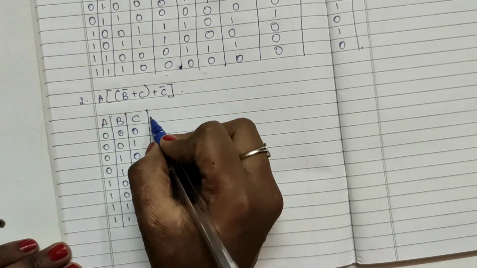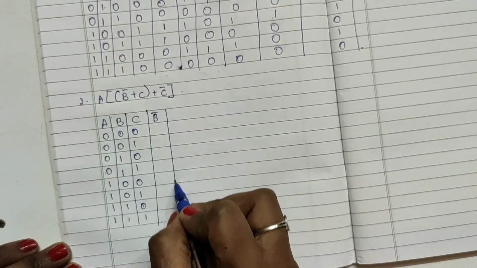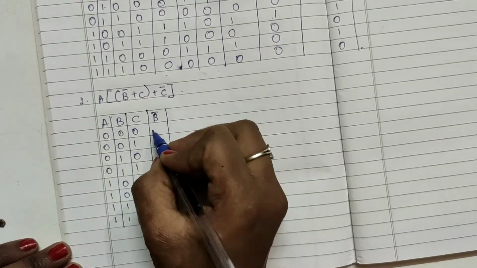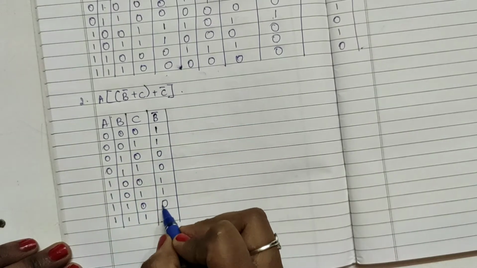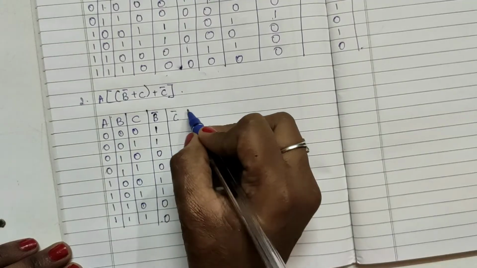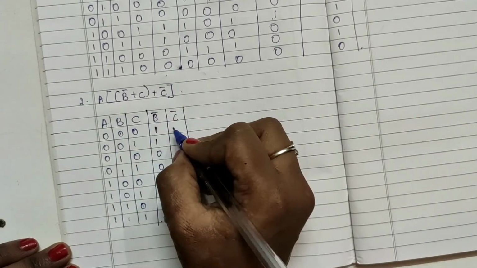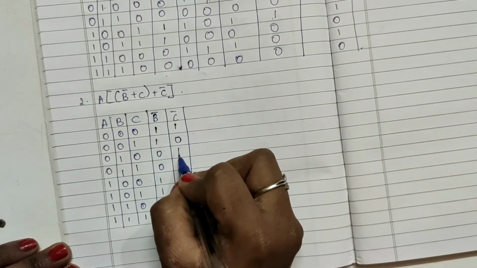So first b complement. Let's derive all the easiest ones first. So b complement: 1, 0 becomes 1, 1 becomes 0. Let's derive c complement as well. So 0 means 1, 1 means 0.